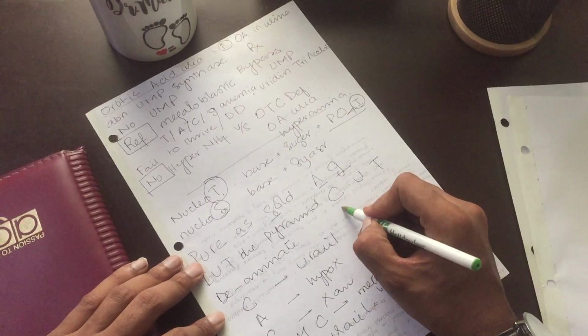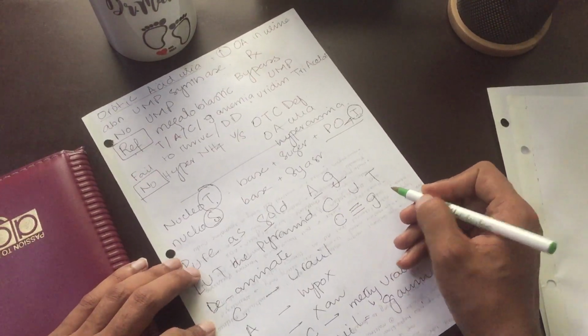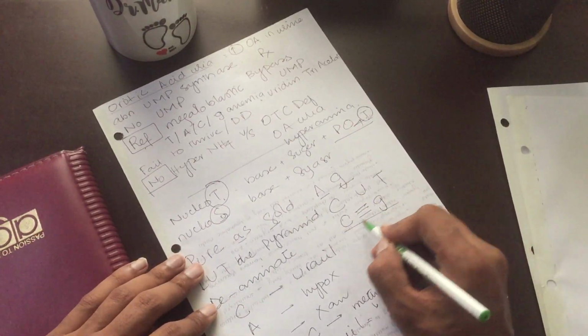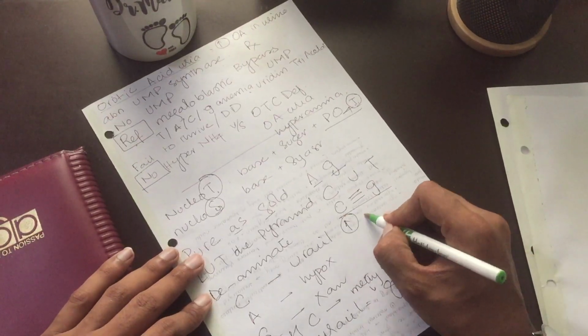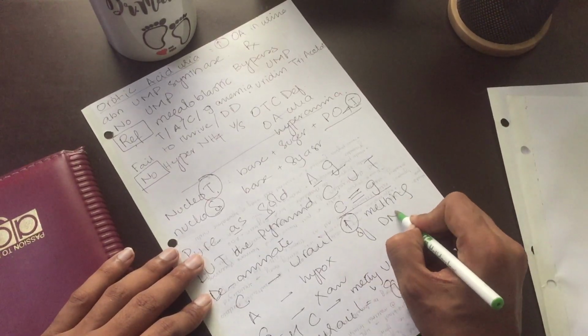Also, there is cytosine and guanine. They have a triple bond, and with an increase in the content of cytosine and guanine in the nucleotide chain, we have an increased melting point of the DNA chain.